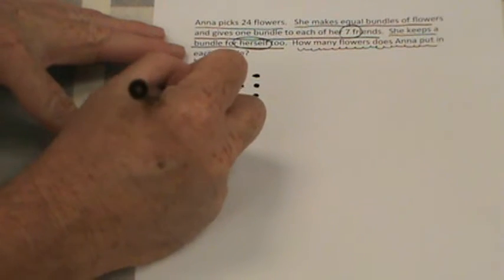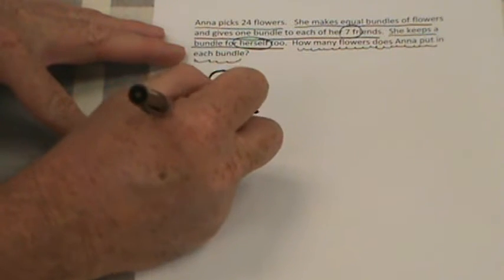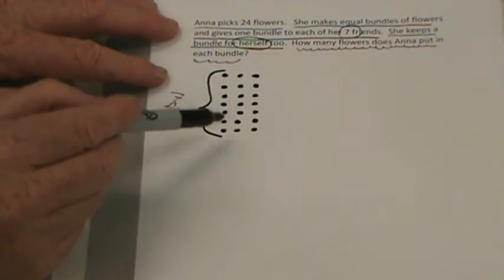So let's write that down. And we're going to write 7 friends. But look at our problem here. It says she keeps a bundle for herself. So right now we have 3, 6, 9, 12, 15, 18, 21.